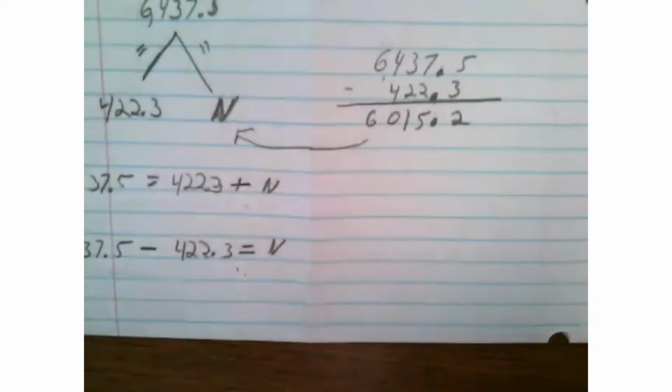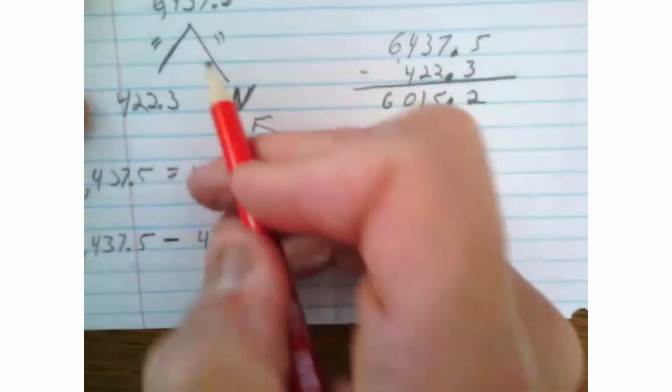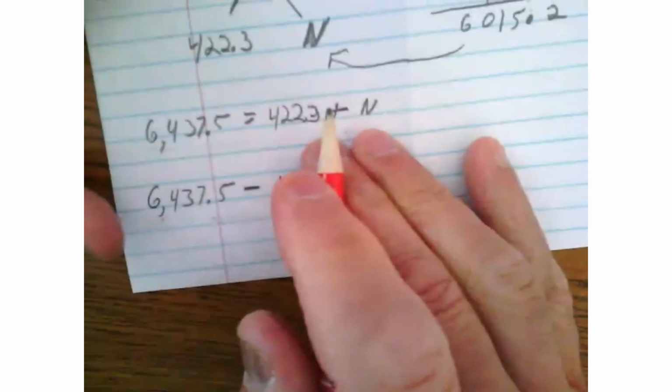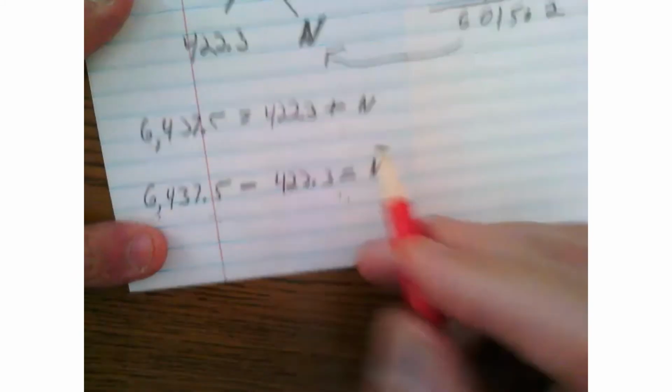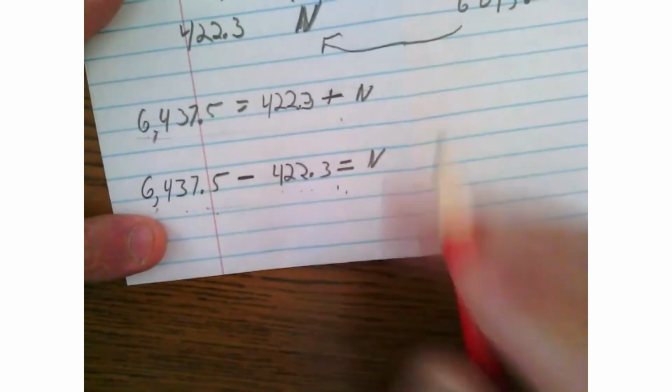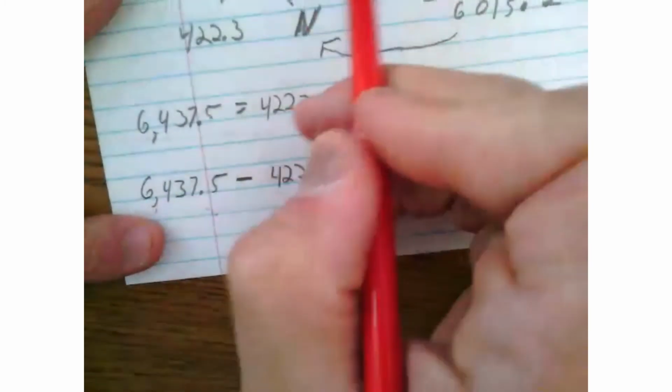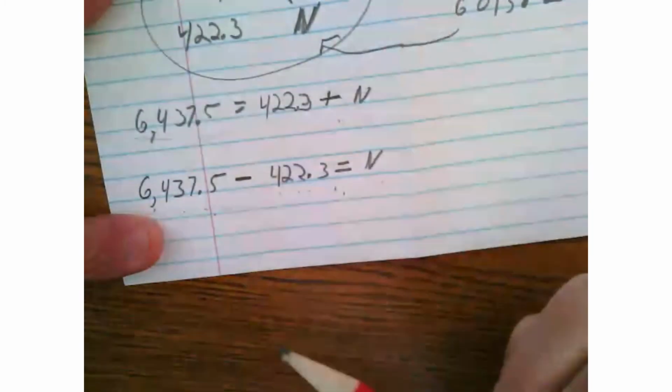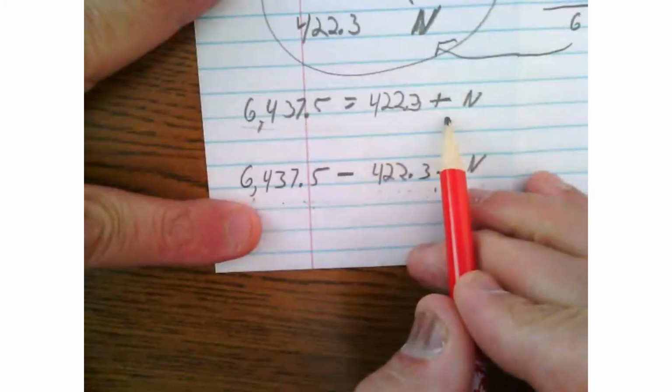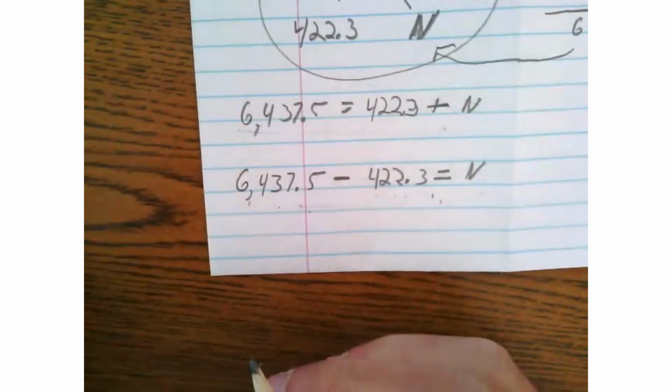Pretty much everybody knew from the beginning this was going to be a subtraction problem. It's just using this method, this way of thinking mathematically, to get ourselves to a subtraction problem. Whenever you're doing addition or subtraction, you could set up a break apart. This break apart helps you think about math and helps you determine what the correct equation will be.